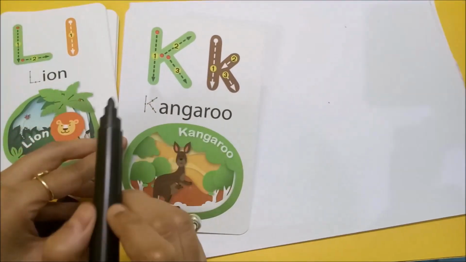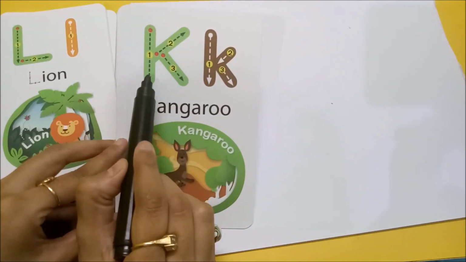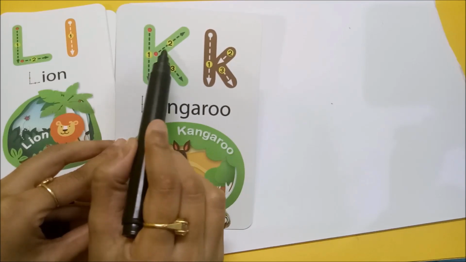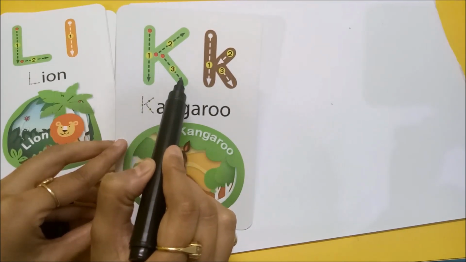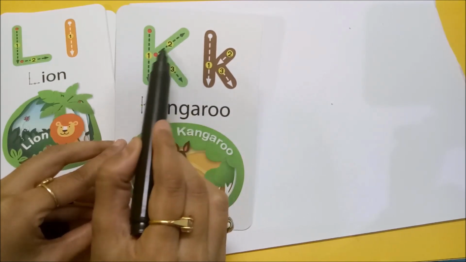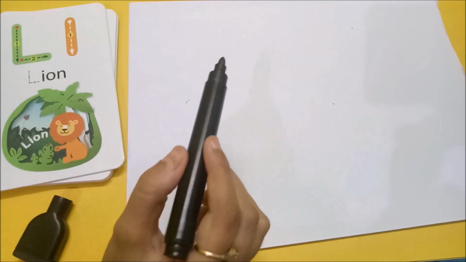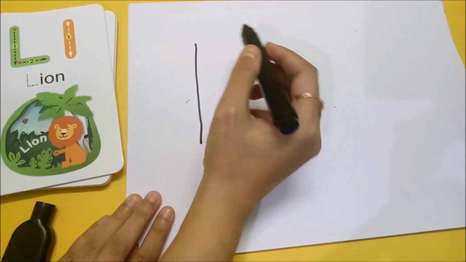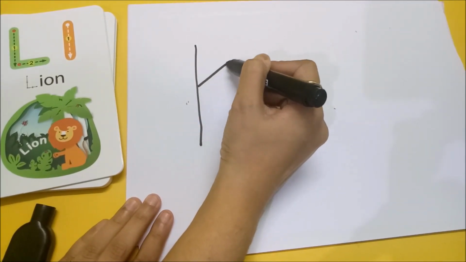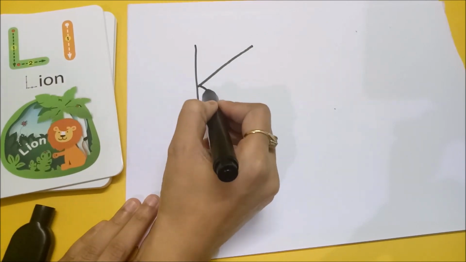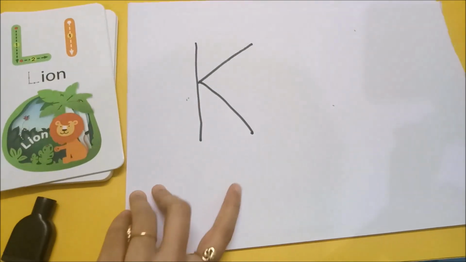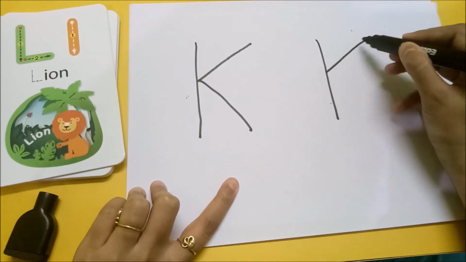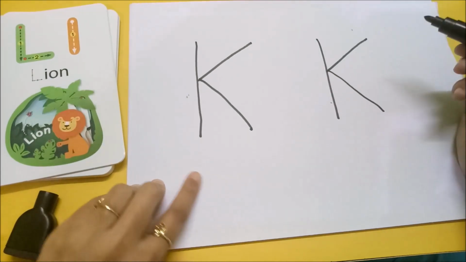K. Letter K. A standing line and a cross slanting line and a cross down slanting line makes K. A standing line and an up slanting line, then down slanting line makes K.